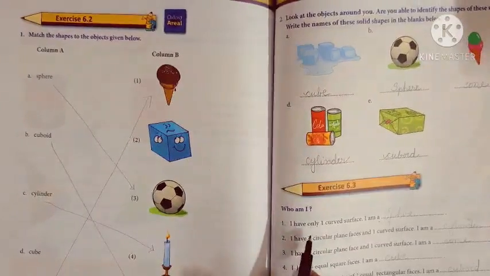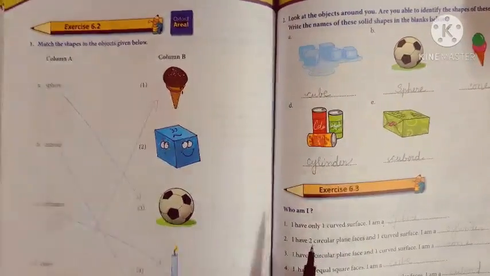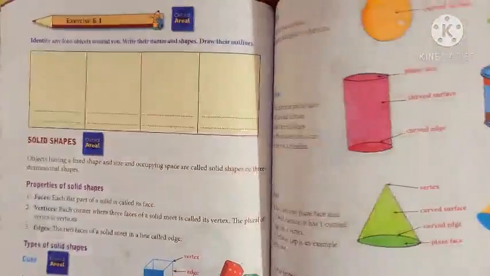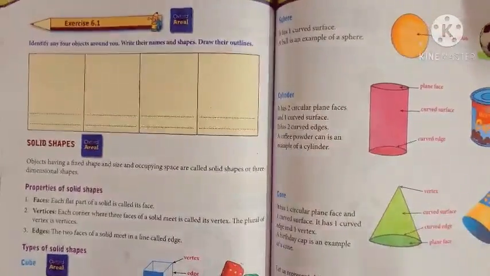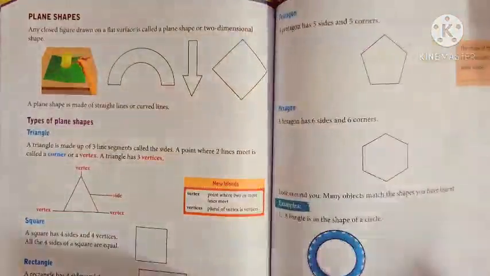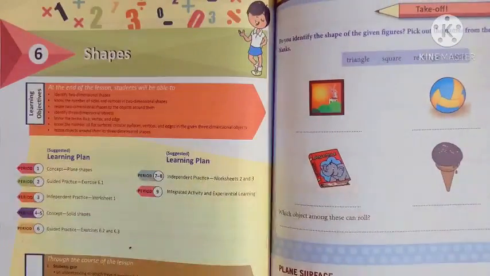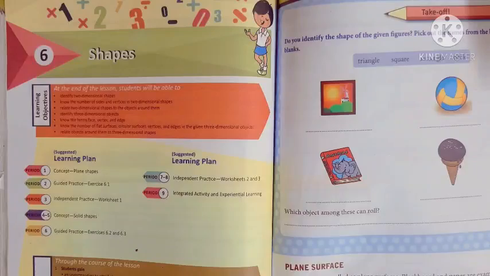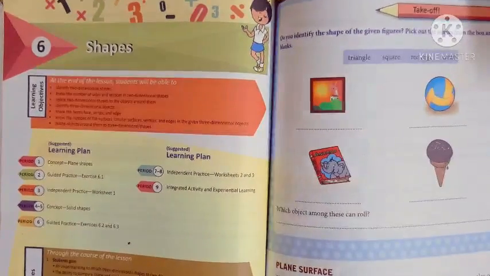Yes. So we have completed lesson 6, isn't it? So here we will have one small recap. Okay. So what is plane surface? You can take page number 93 with you. You can read along with me. I'll help you in reading.